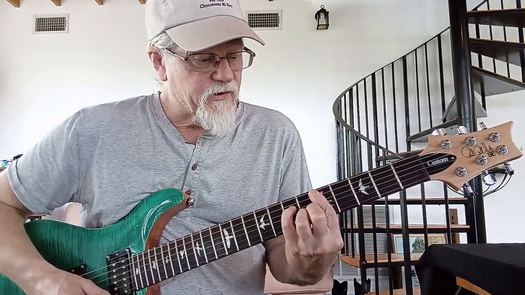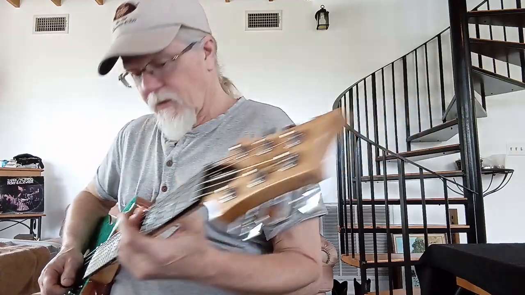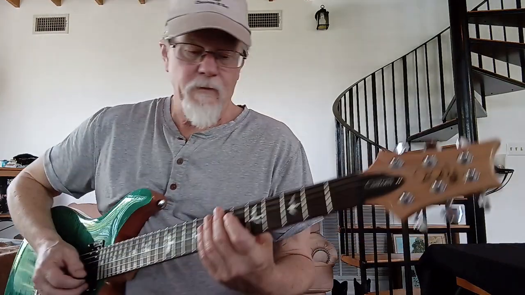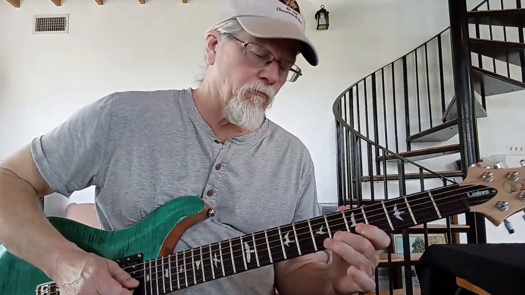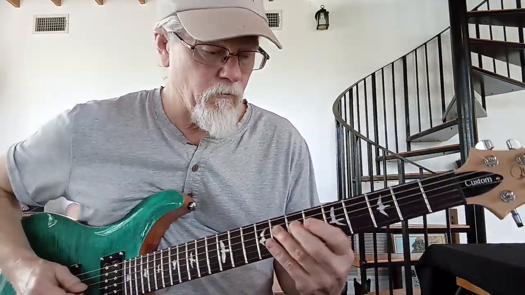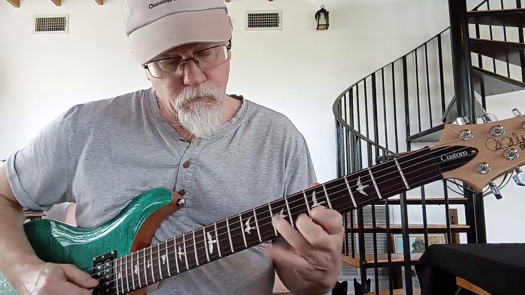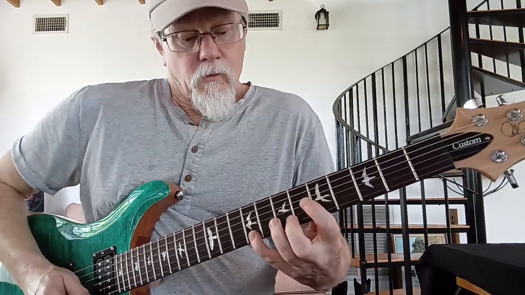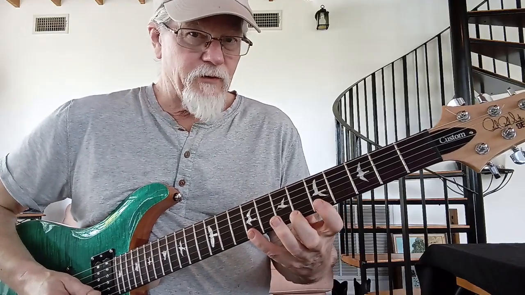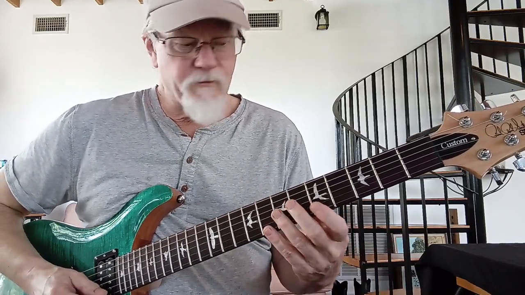So, for instance, here I have the Phrygian with the natural third, the dominant chord looped here. I'll play that for just a minute. So that note I'm reaching up for is the note that's out of the key.